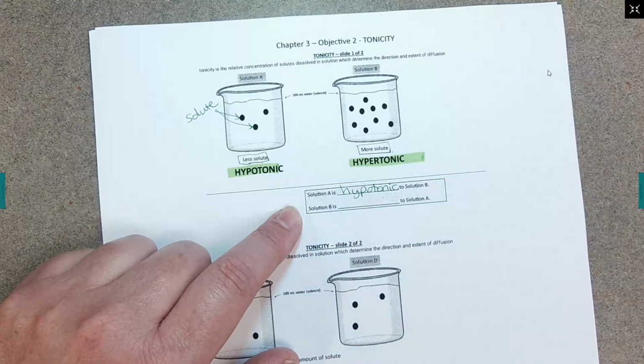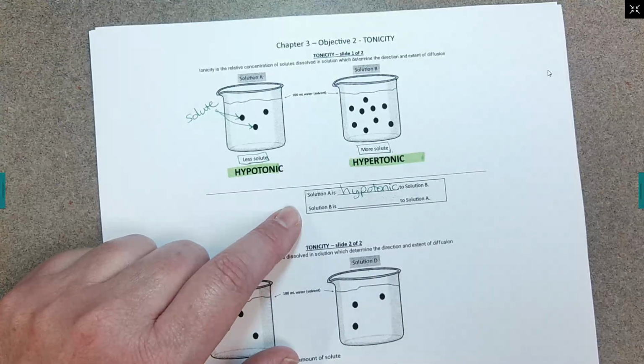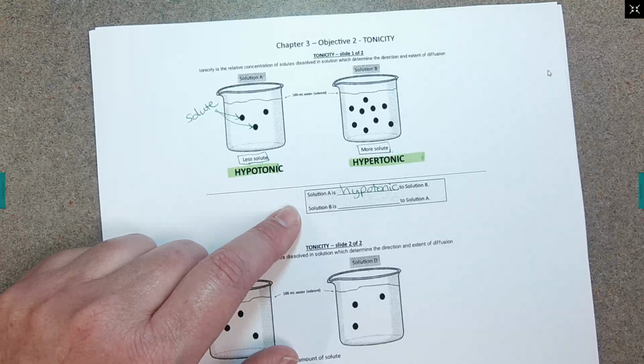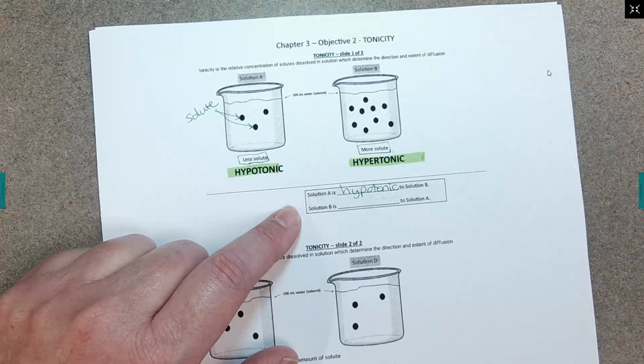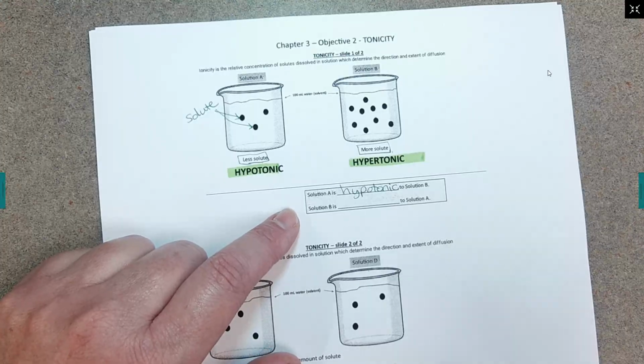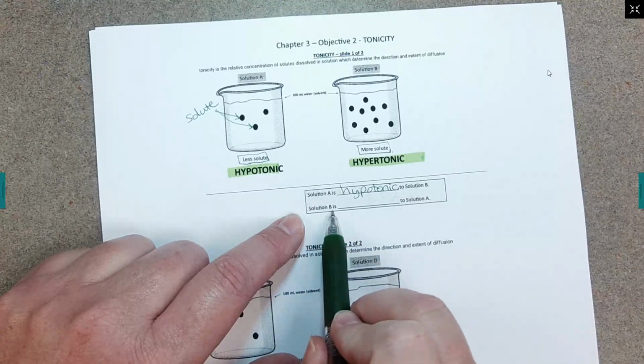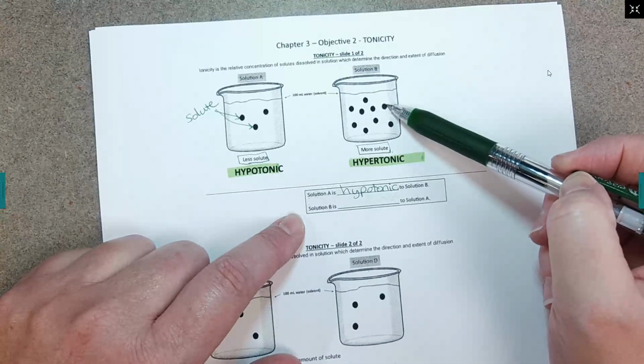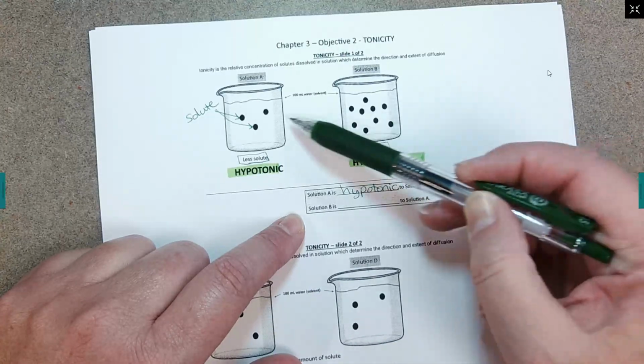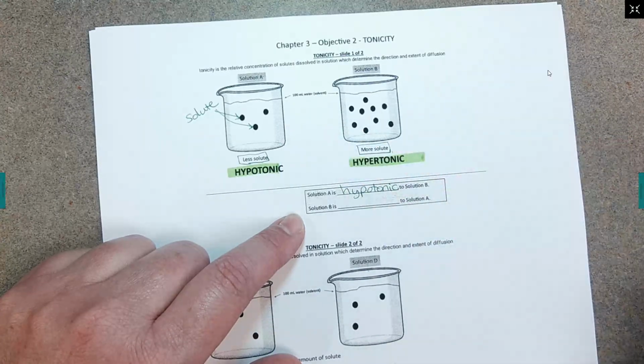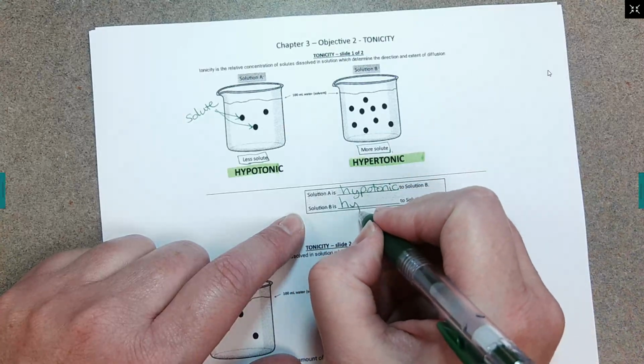to solution B. Now, you can only use these words, hypotonic and hypertonic, when you're comparing two things. So in other words, I couldn't look at one solution and say, oh, that's hypertonic. You don't know because you don't have anything to compare it to. It's kind of like saying, wow, that tree's really short. Compared to what? You have to compare it to something else, right? So solution B, you could flip that around and say solution B has more solute than solution A. So solution B is hypertonic.